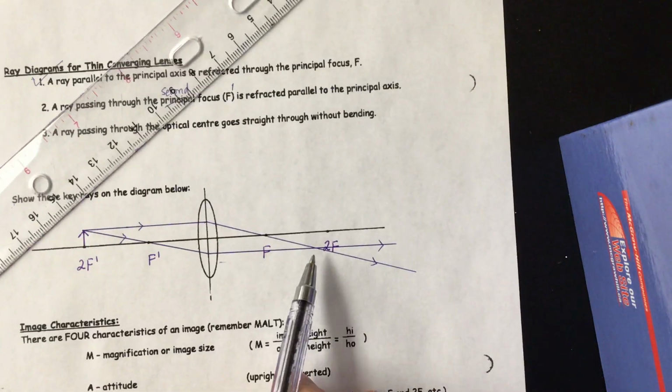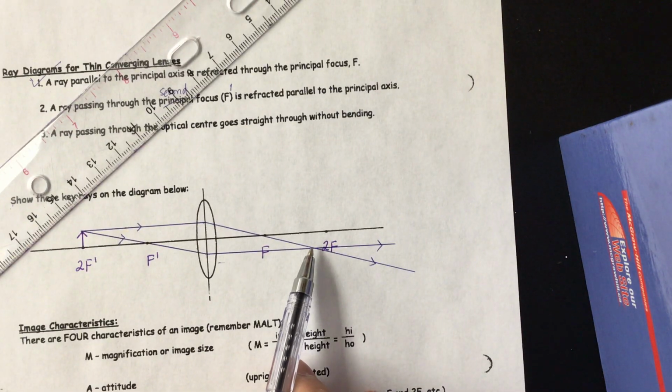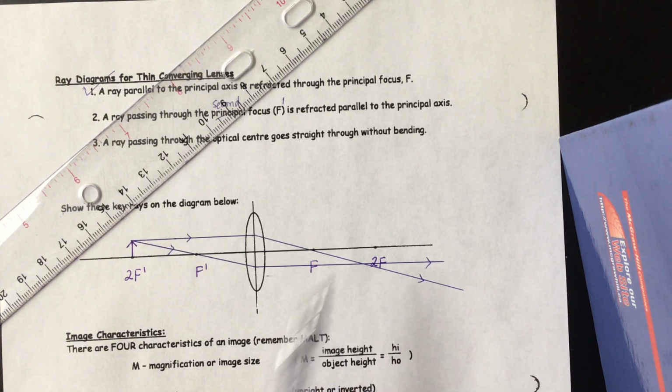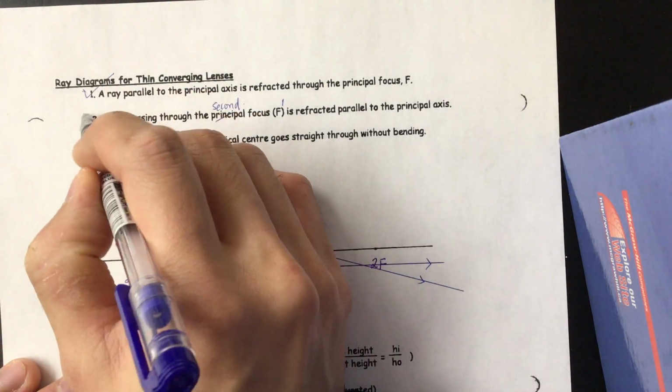Right off the bat, do you see that you have an intersection point of your refracted rays right here? Remember, we said for reflection on curved mirrors, wherever you have intersection, that is where your image will be. But let's do one more ray.